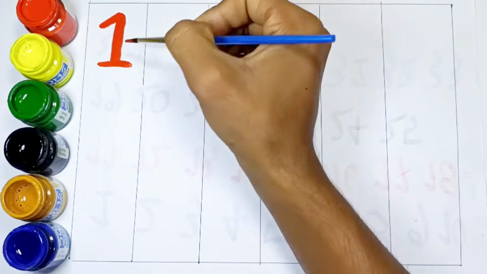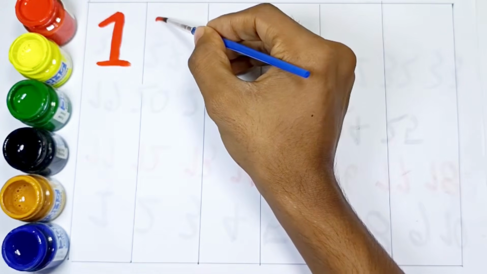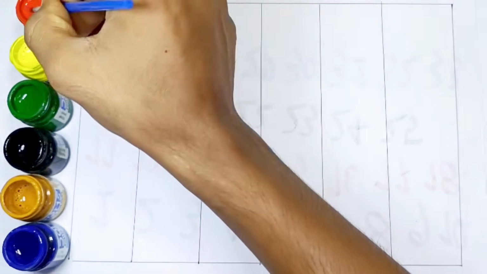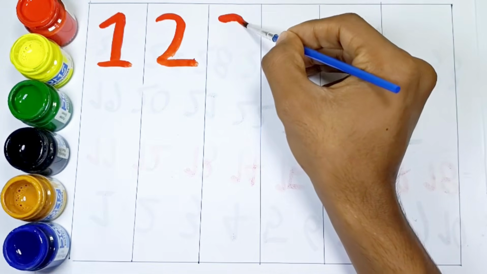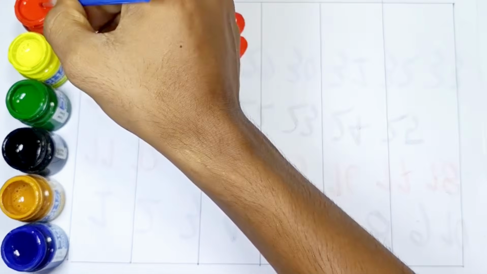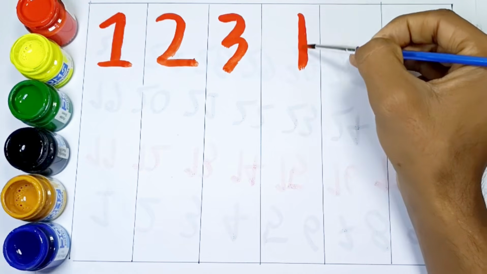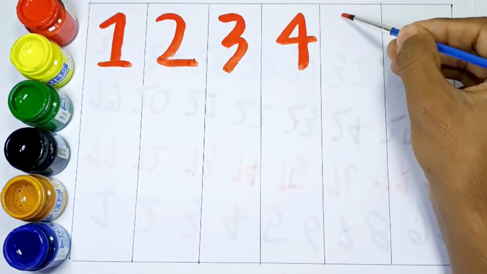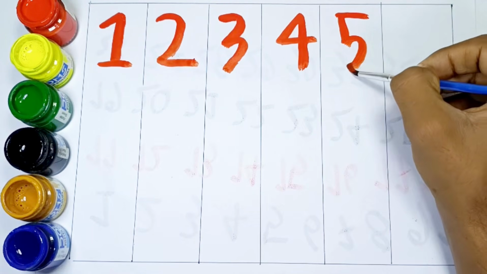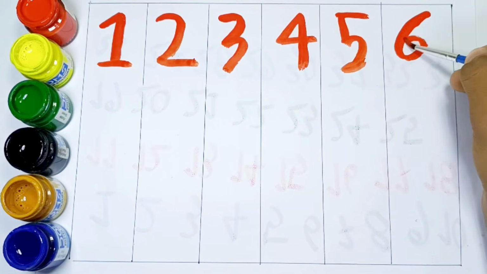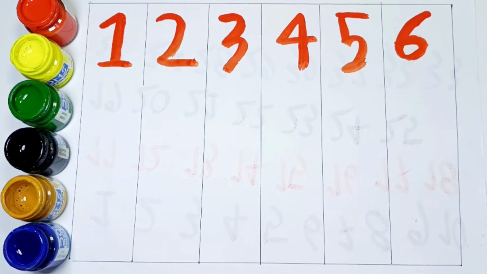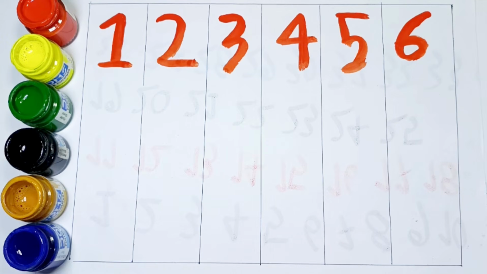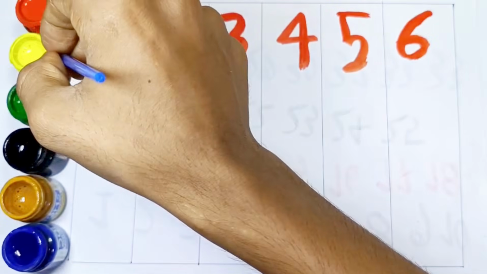1, 2, 3, 4, 5, 6. Kids, now you draw 7. The numbers of 7 and use yellow color.